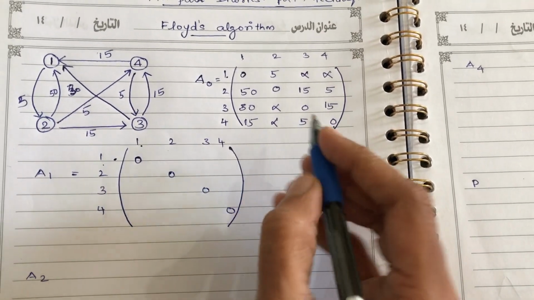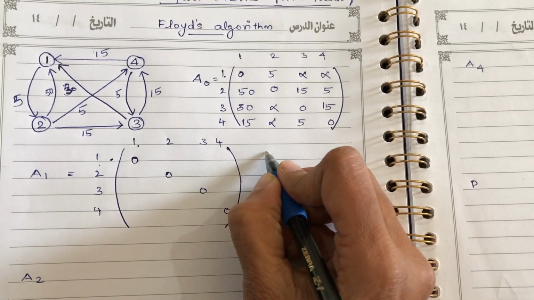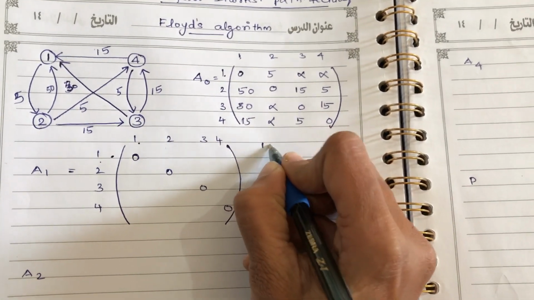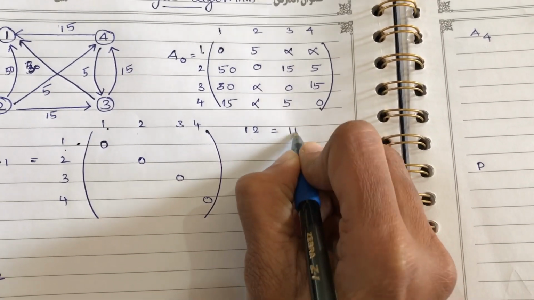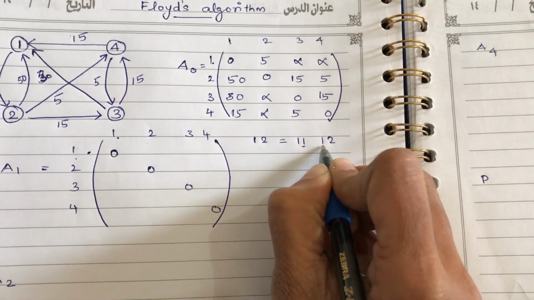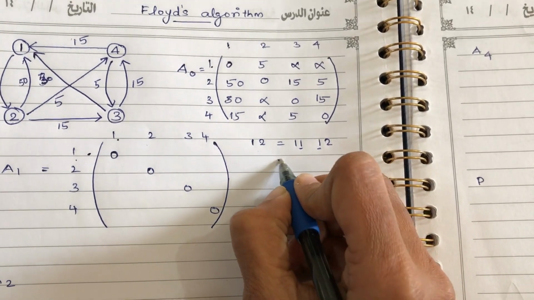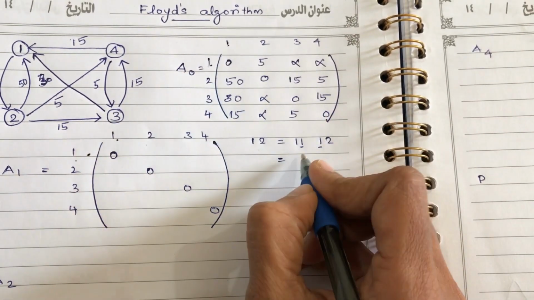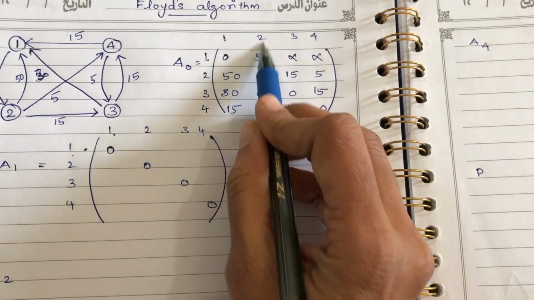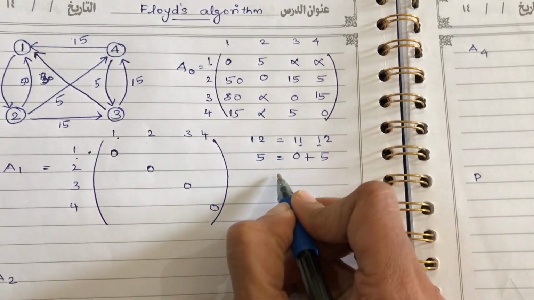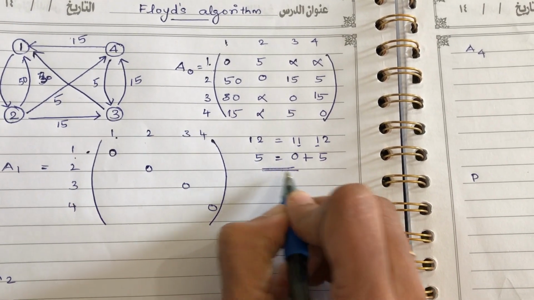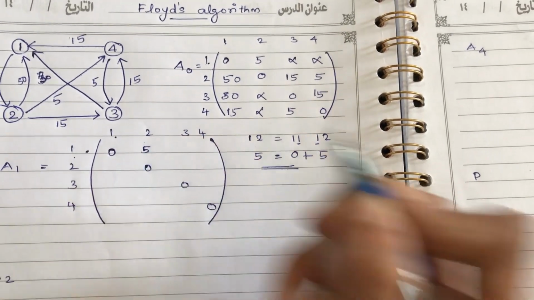For constructing the value 1 to 2, you use an intermediate value 1: path from 1 to 1 is 0 plus path from 1 to 2 is 5. This is already 5 here, so both values are the same, so you keep the same value.